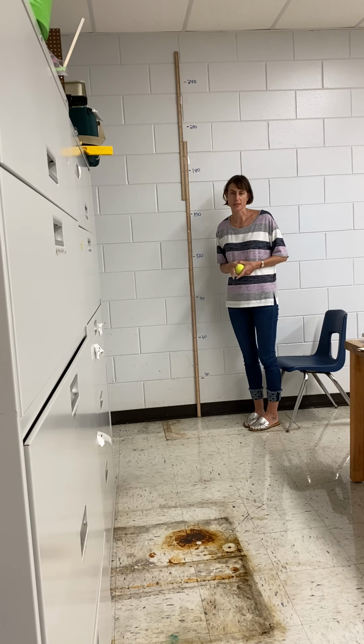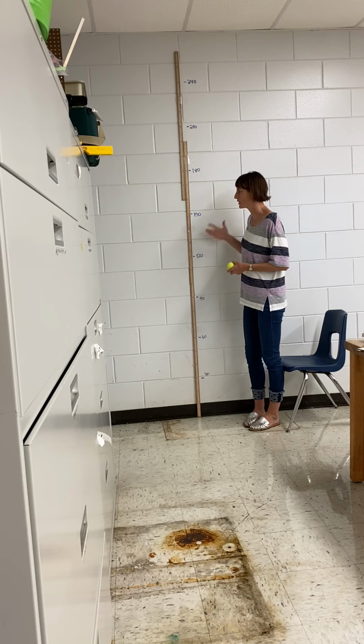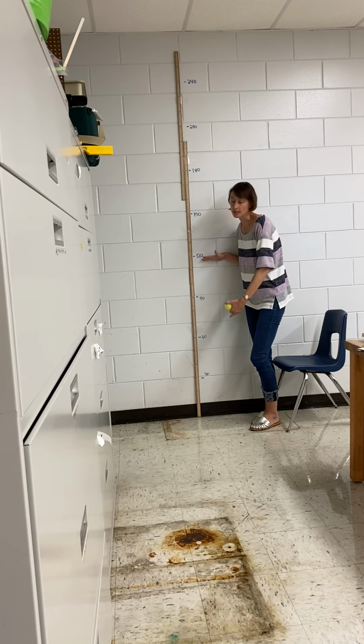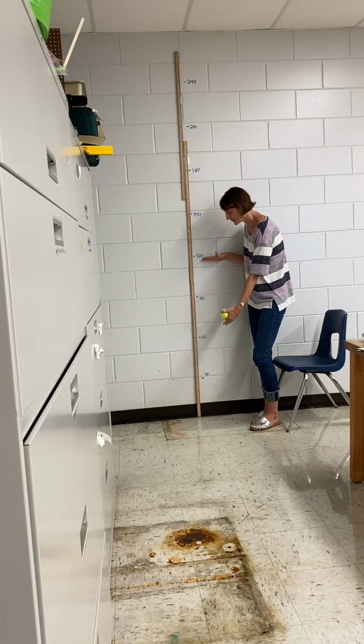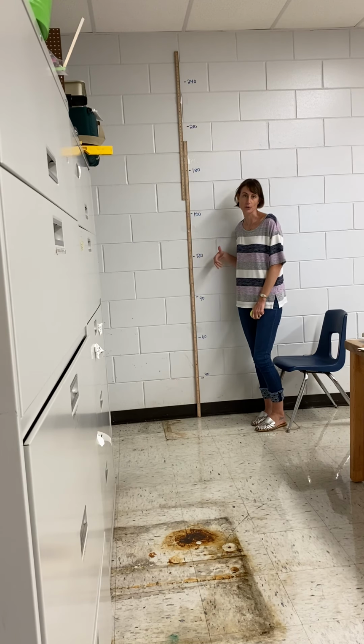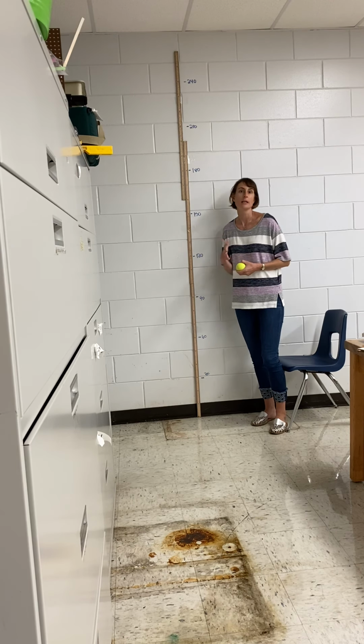A little bit different from our other labs is that if your initial position is, say, at 120 centimeters, and my final position is at 0 centimeters, if we're going to the floor, then my displacement is going to be negative. So my final minus my initial is going to be negative 120 centimeters.